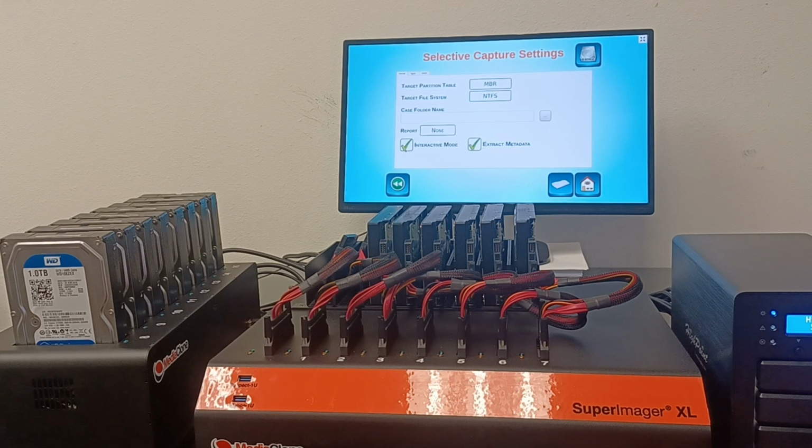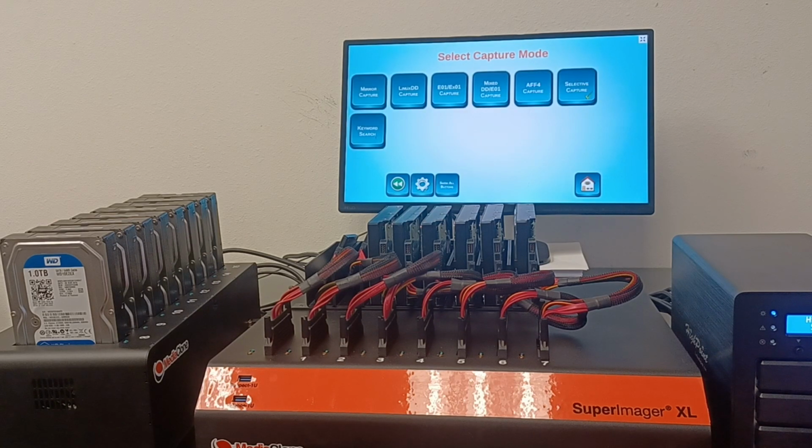Interactive mode allow you to let the user select what he wants to capture, extracting metadata with it. You can put some filters on what you're looking for, and again, the hashing is the same. So that's actually a very important feature. Keyword search, this is a standalone keyword search where the user can search the data before imaging. Some agency are required to do that.